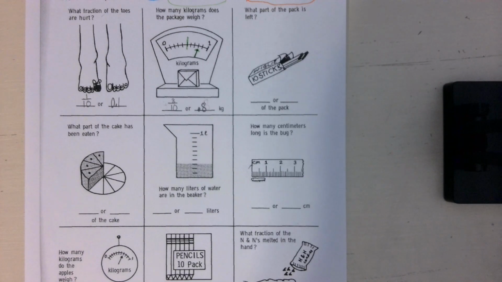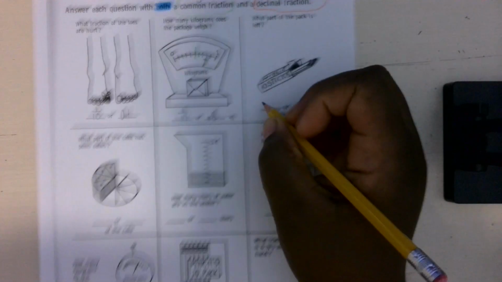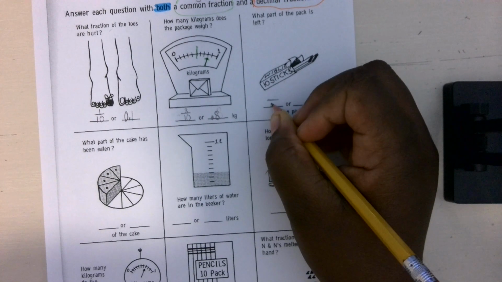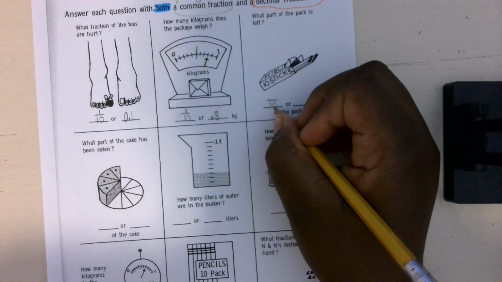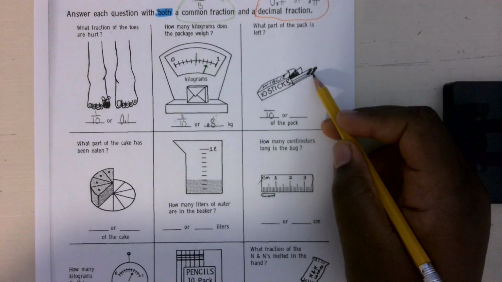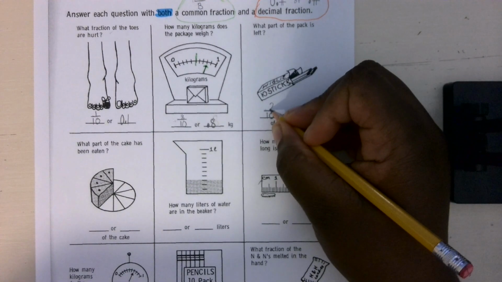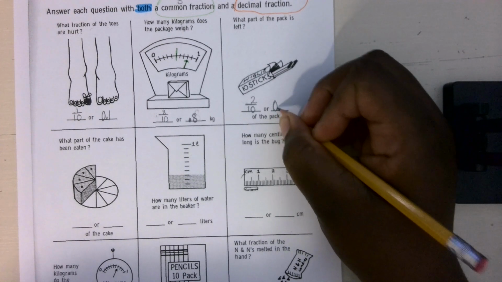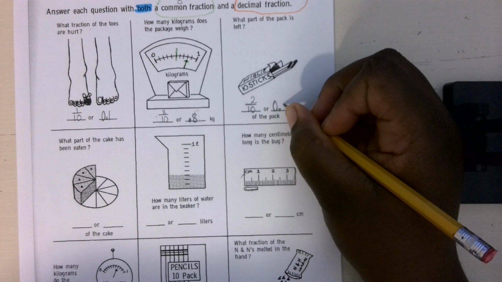What part of the pack is left? Well, there's 10 sticks. There's supposed to be 10 sticks of gum. And so when I write my common fraction, out of 10 sticks of gum, the whole would be 10. So tenths. And then how many tenths remain? 1/10, 2/10. And I can write that as a decimal fraction, which means I'm going to use a decimal point.